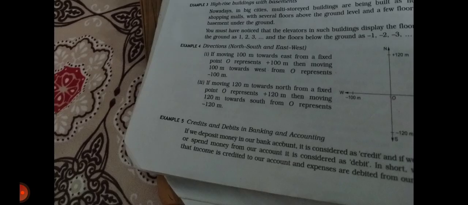1. If moving 100 meters towards east from a fixed point O represents plus 100 meters, then moving 100 meters towards west from O represents minus 100 meters. 2. If moving 120 meters towards north from a fixed point O represents plus 120 meters, then moving 120 meters towards south from O represents minus 120 meters.